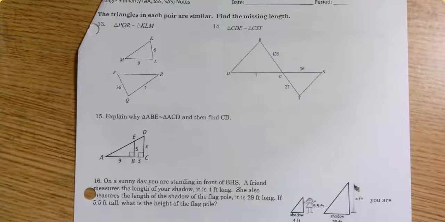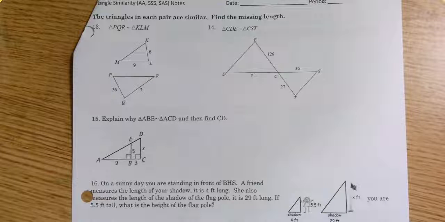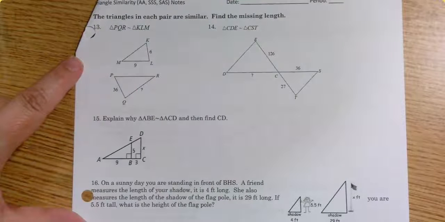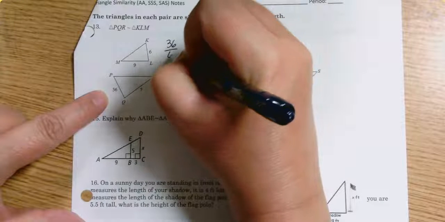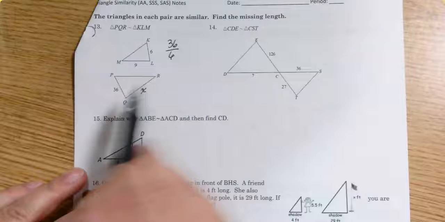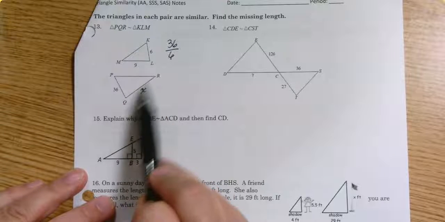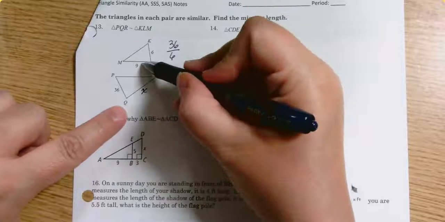The triangles in each pair are similar. Find the missing length. Okay, number 13, PQR is similar to KLM. So that means that PQ, first 2 letters, goes with KL. So that tells me 36 over 6. And then this is going to be my X. ML, last 2 letters here, goes with QR. Well, that's good, because that's what I need. So 36/6 equals QR over ML.